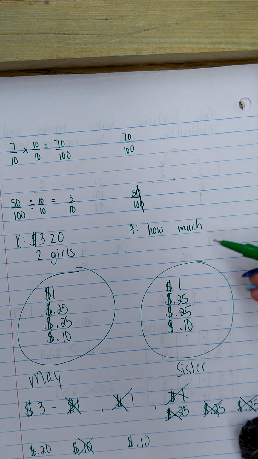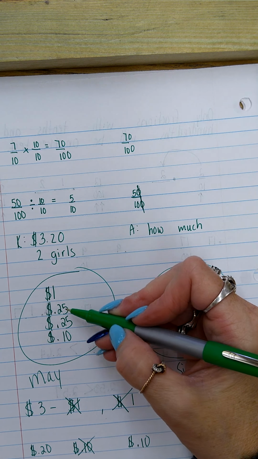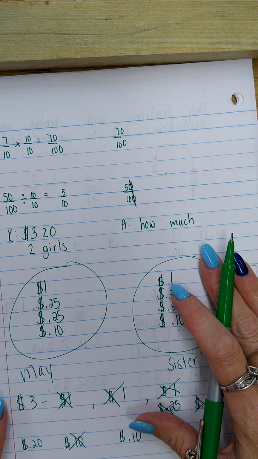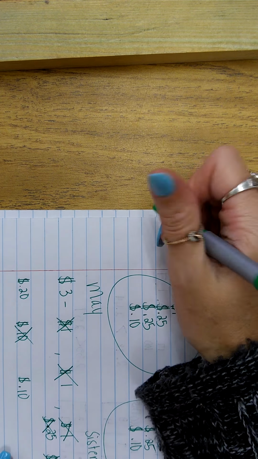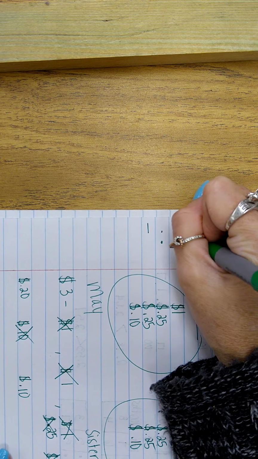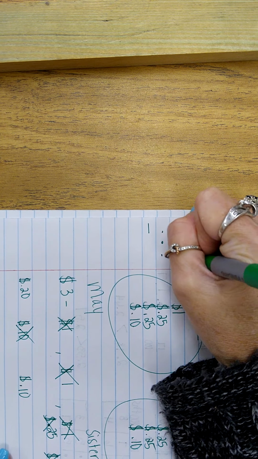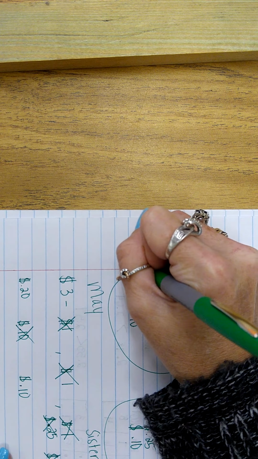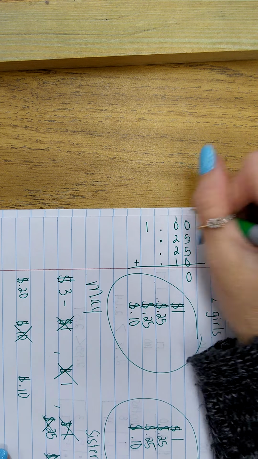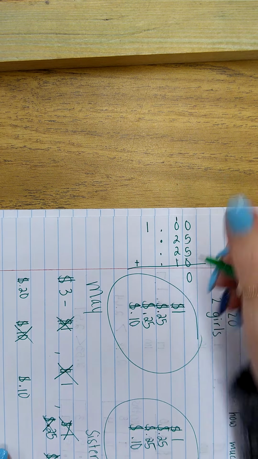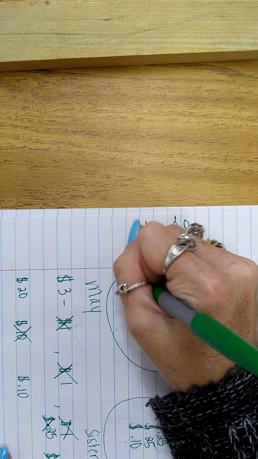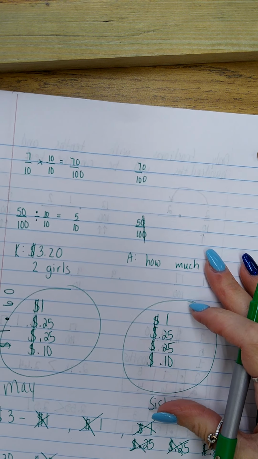Now I need to determine how much will each girl get. $1.25, $1.50, $1.10. Now, what I do when I add it, and this is one of the techniques that I use, 1.00, we line up our decimals, 25, 25, and 10, add them together. 5, 10, regroup a 1, 1, 2, 4, 6, decimal point gets brought down, 1, each girl gets $1.60. So they need to be able to do that.